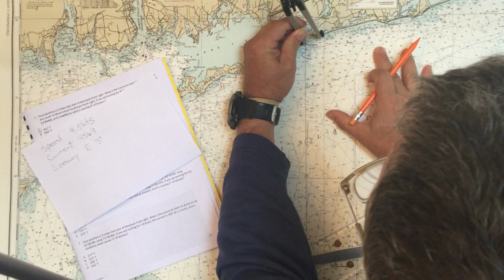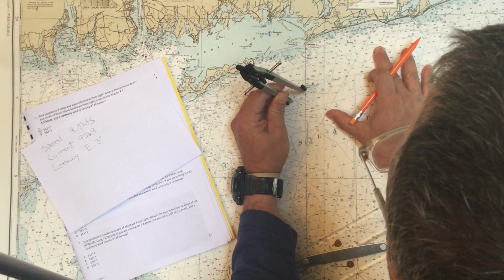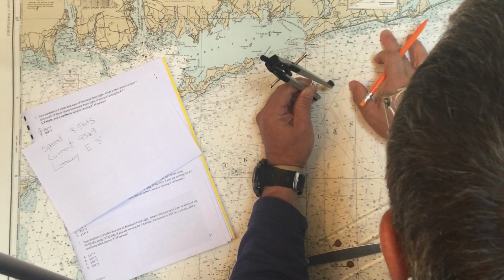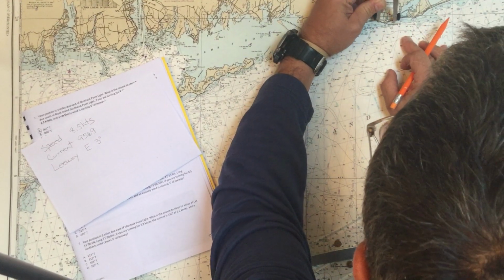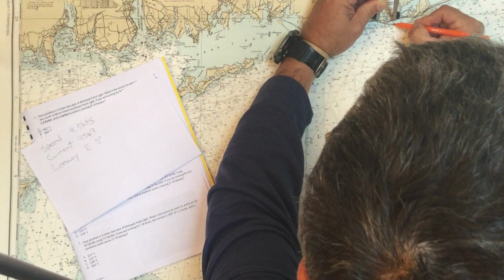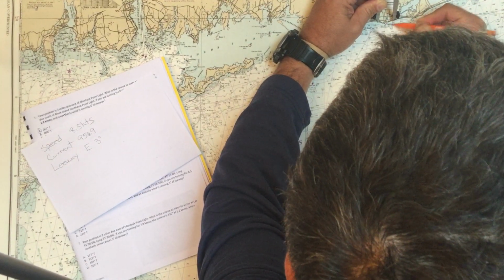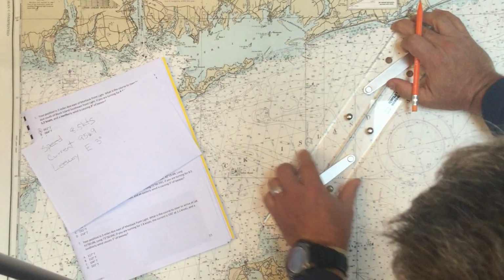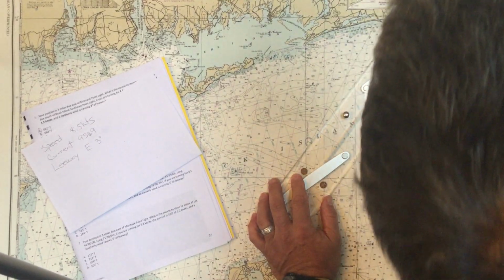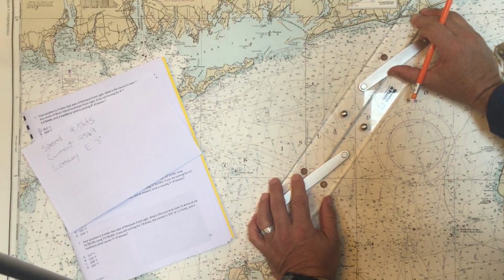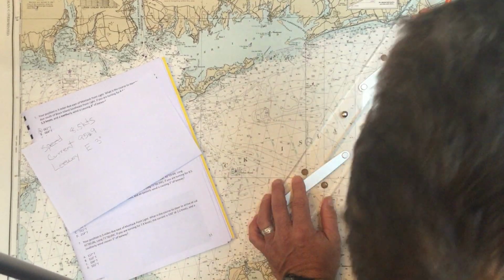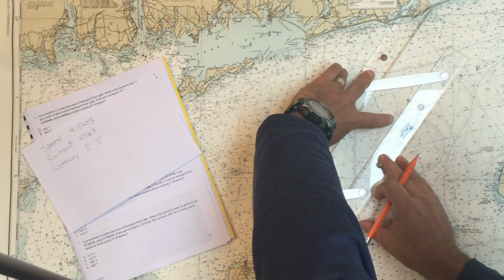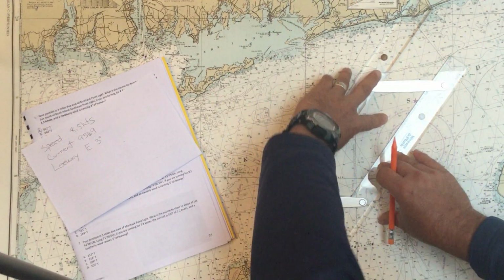If only I can see it. There it is. Winnipeg Pond. Did I draw the line? There it is. Okay, Winnipeg Pond, and there's my mark. Sometimes it gets a little bit hard to see. So now I'm going from the mark to my DR, and I'm going to put the parallel rule on those 2 points, and then I'm going to walk it over to the compass rose, which is not far, and I'm going to read the course in the direction that I'm going.